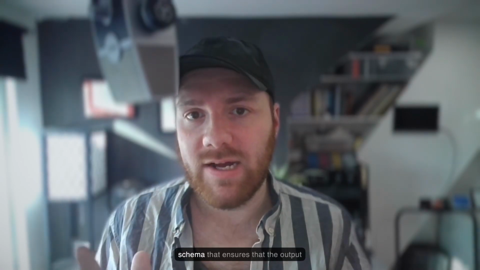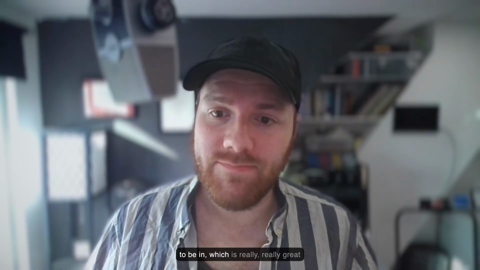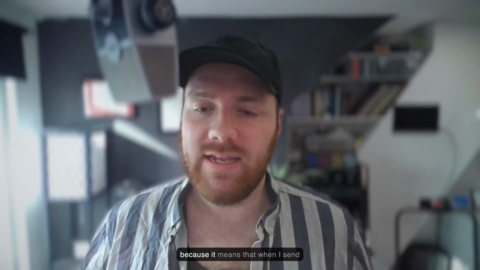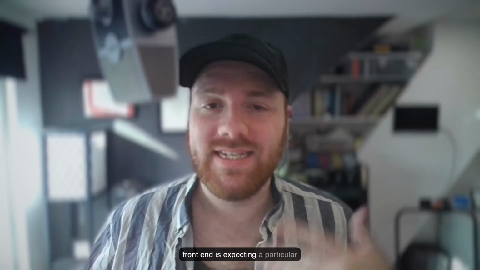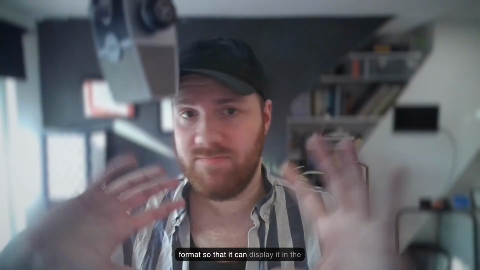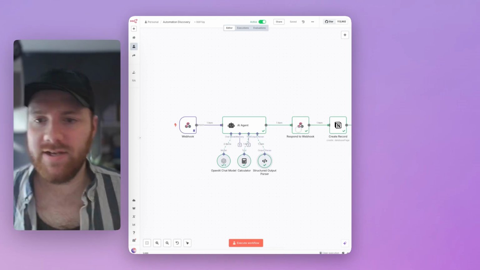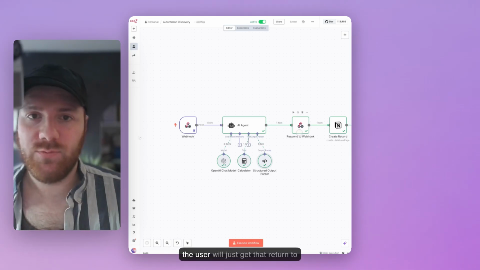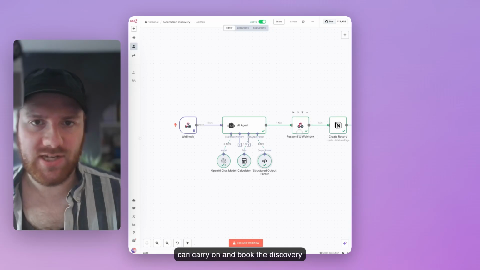So it's a JSON schema that ensures that the output is always in the format that I need it to be in, which is really great because when I send that data to the front end, the front end is expecting a particular format so that it can display it in the UI how it needs to, so the user gets a really good experience. Essentially, that's it for the user. The user will just get that returned to them on the front end, and then they can carry on and book the discovery call if they want.